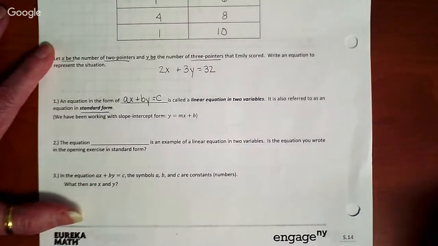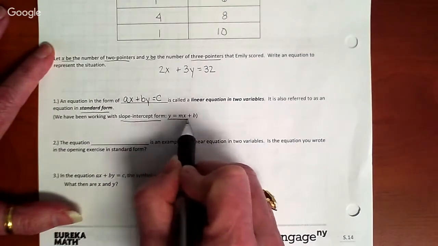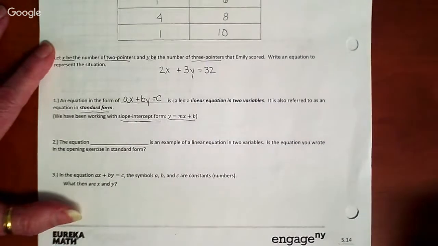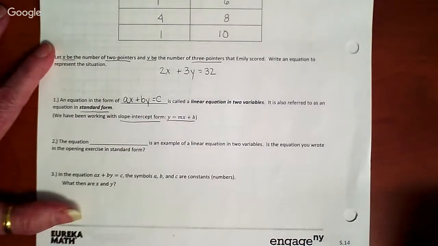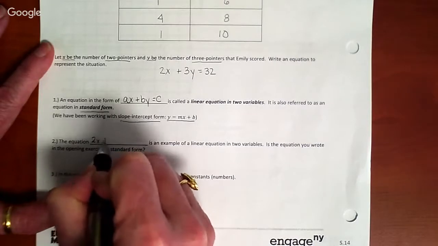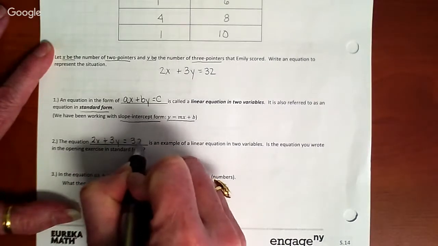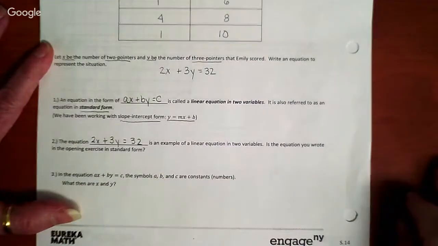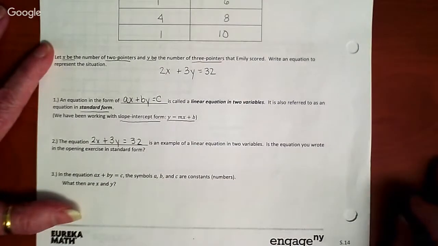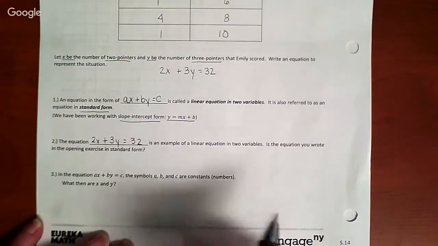We have been working with slope-intercept form, which is y equals mx plus b. The equation 2x plus 3y equals 32 is an example of a linear equation in two variables. Is the equation you wrote in the opening exercise in standard form? The answer is yes.